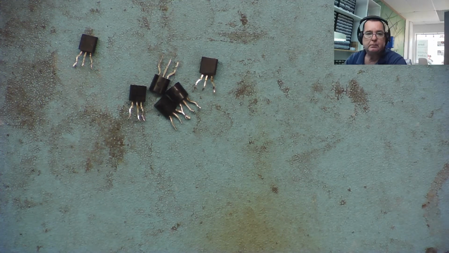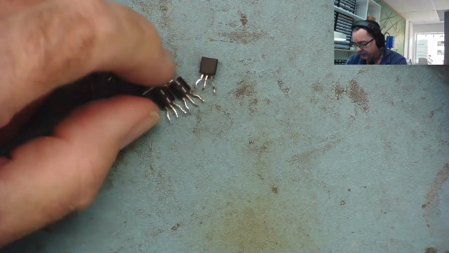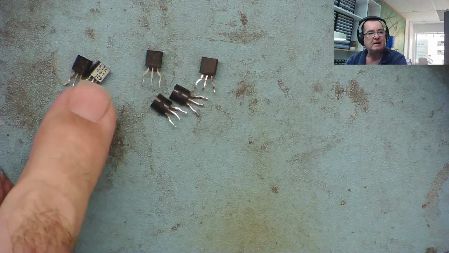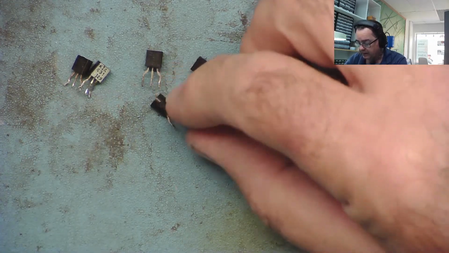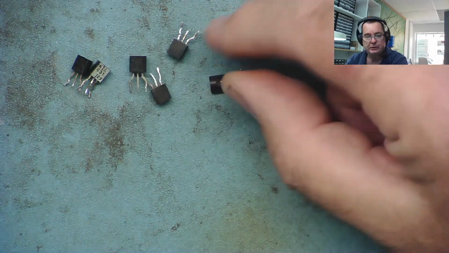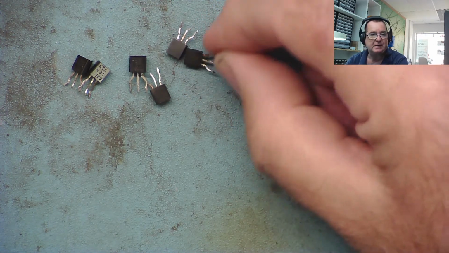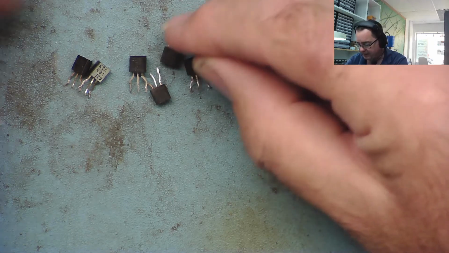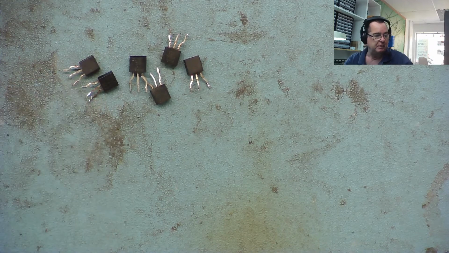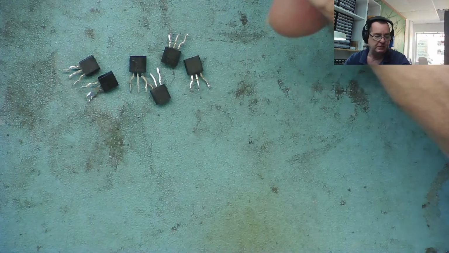Hi guys, today I want to do a little video about a particular device called the 431, TL431, KIA431 you can see here. These look just like transistors, but they're not. They're what's called a programmable Zener diode, and you find these in most power supplies, switch mode power supplies.